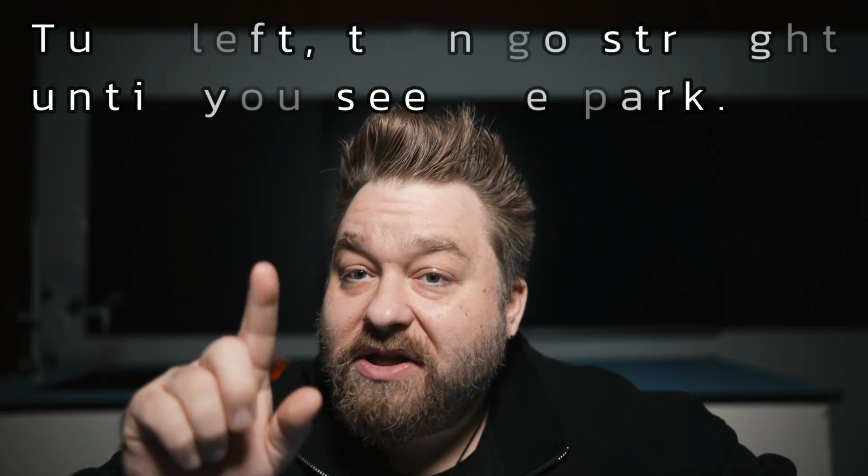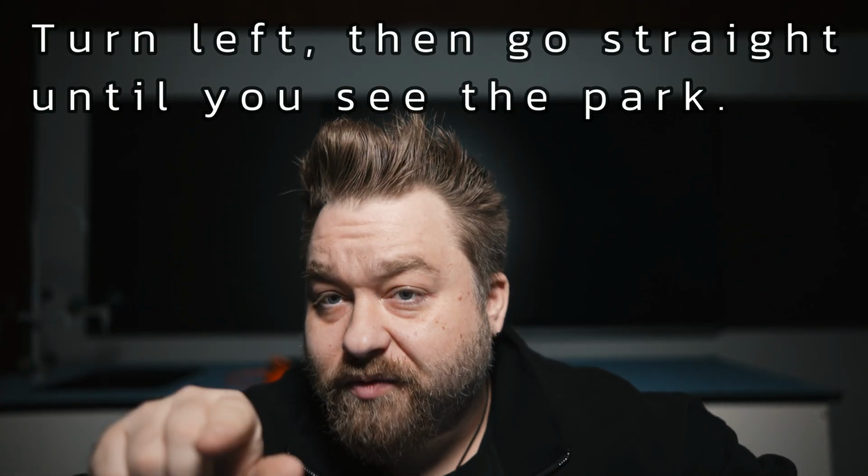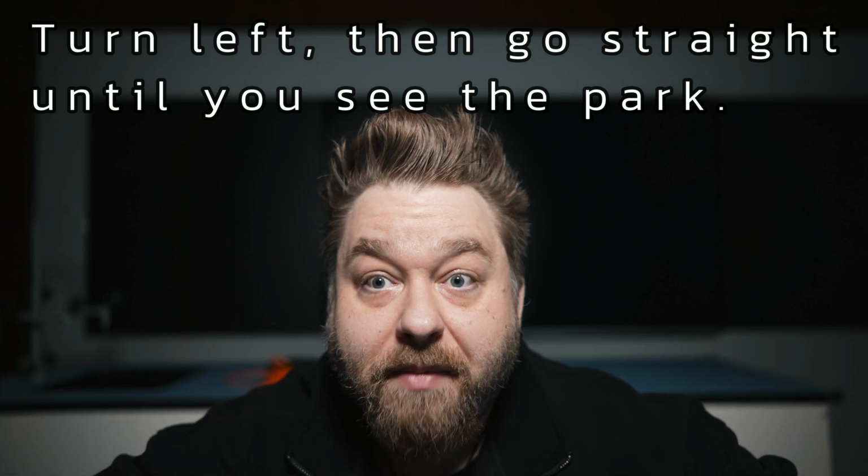Yeah. Now, let's take a look at our fifth sentence, which is, ooh, it's a hard one. Not really hard. It's just longer. Turn left, then go straight until you see the park. Big adult sentence right there, right? Here we go. Let's take it piece by piece, okay? Turn left. Easy blend. Turn left. Then. We're not going to even try.